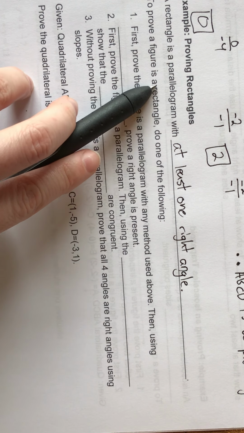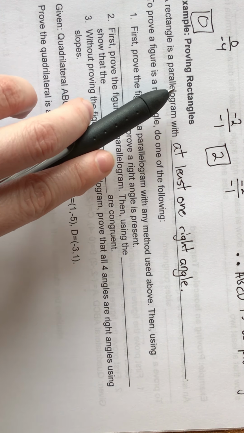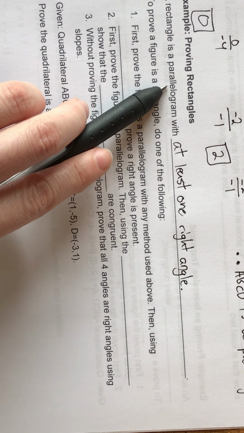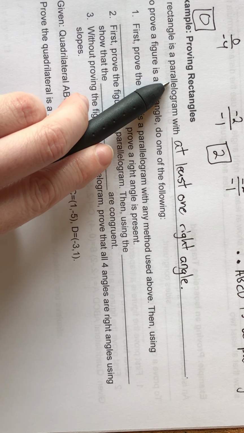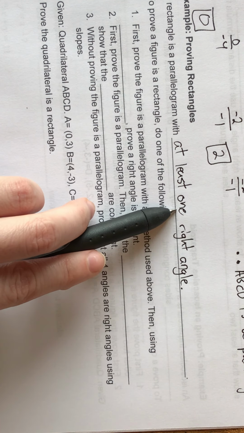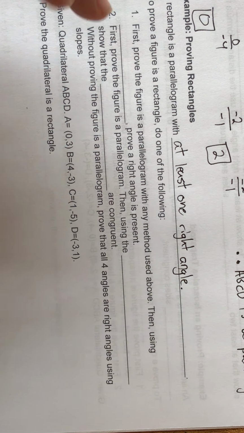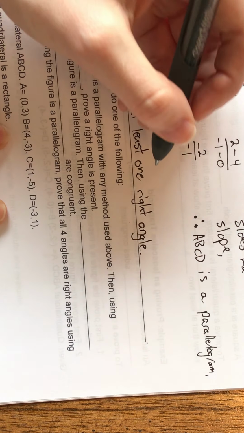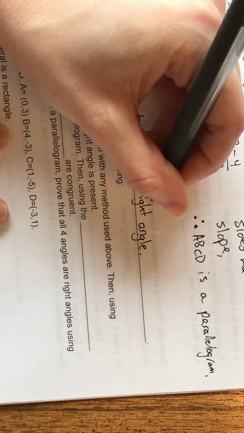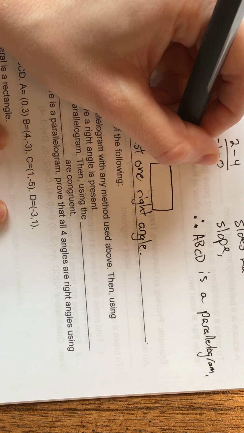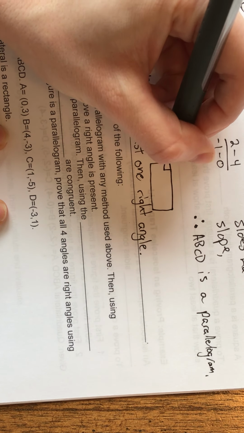Notice here it says we start with a parallelogram. It doesn't say starting from a quadrilateral. We already have to know that a shape is a parallelogram because all rectangles are parallelograms. So if we have a parallelogram and one of the angles in that parallelogram is a right angle, let's show that here. I'll just draw a parallelogram. There's a parallelogram, and say this angle is a right angle.